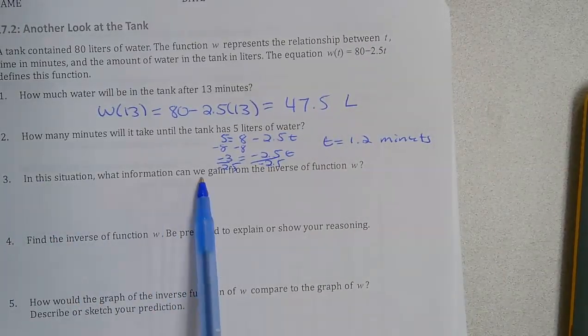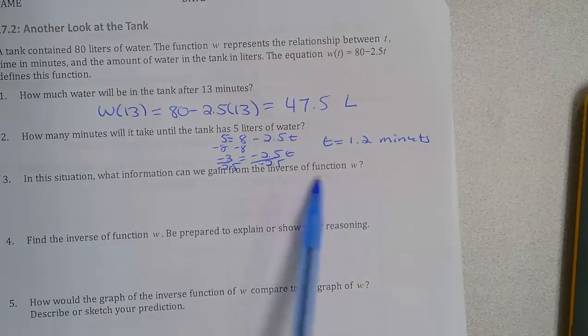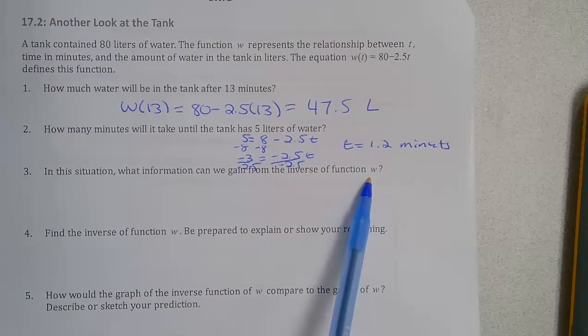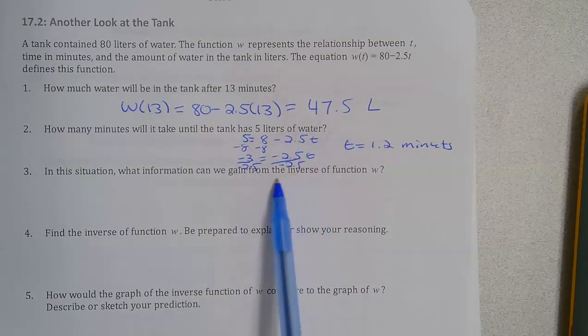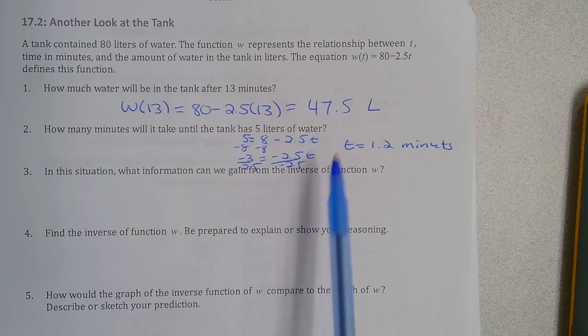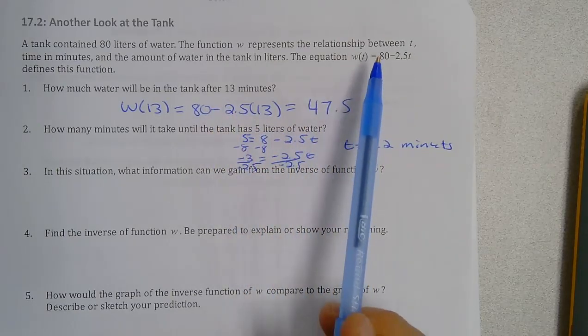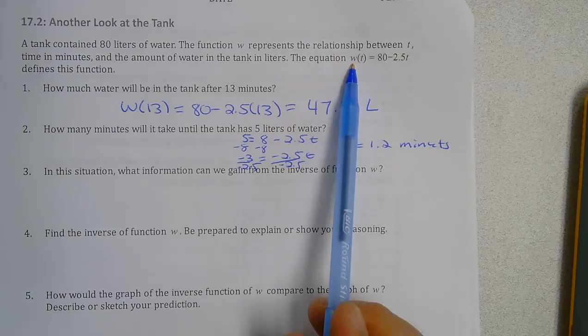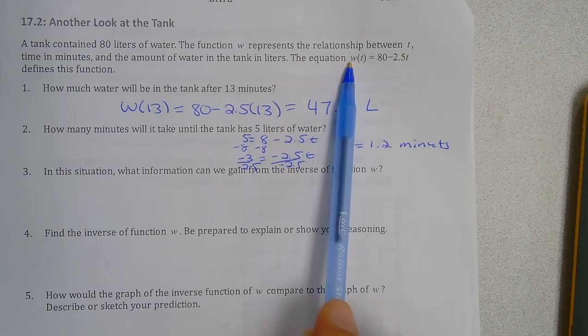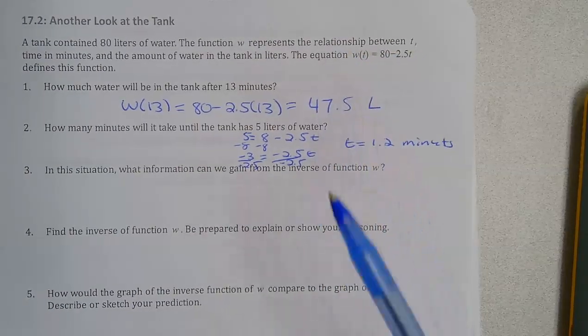Now, in this situation, what information can we gain from the inverse function, W inverse? So if we did W inverse, the inverse function of W, it would be having our amount of water as the input and time as the output.